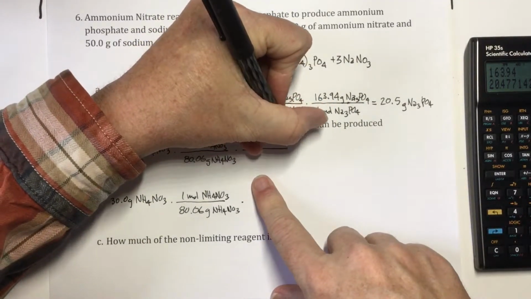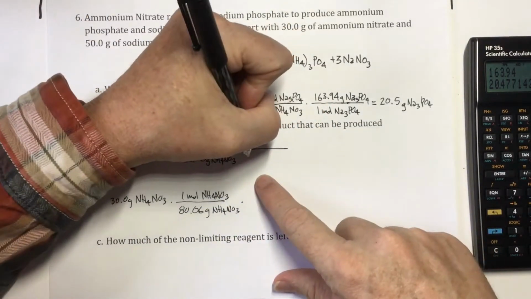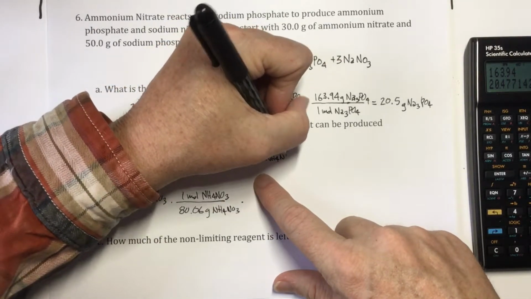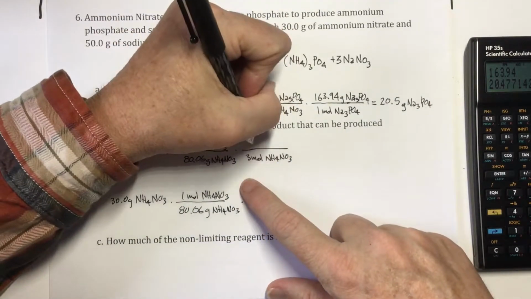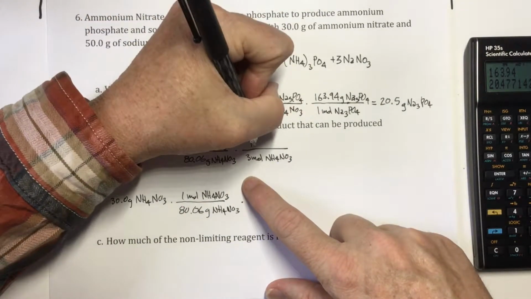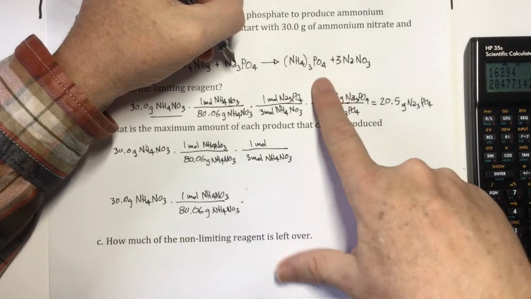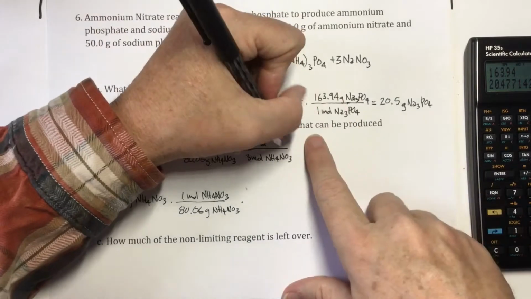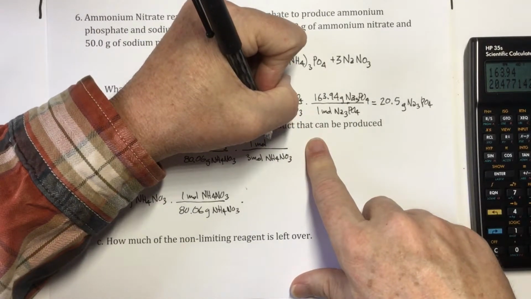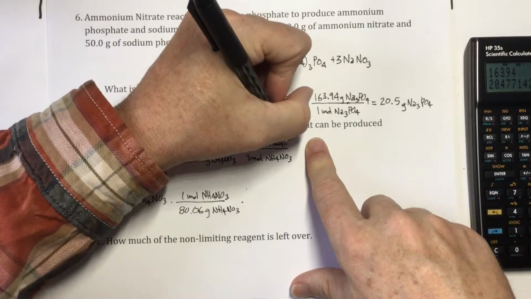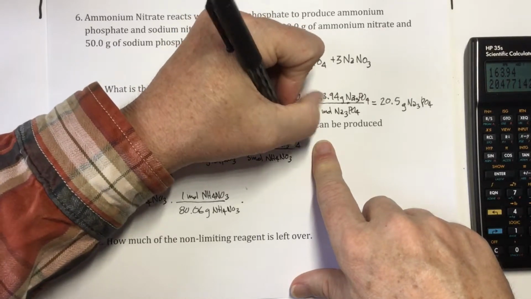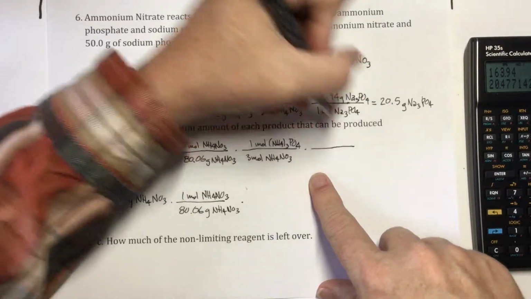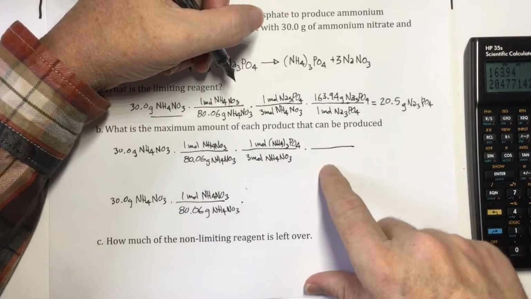So this tells me that 3 moles of NH4NO3 is equivalent to 1 mole of (NH4)3PO4. And finally, I want to convert that to grams.